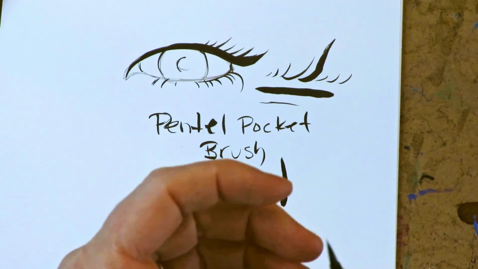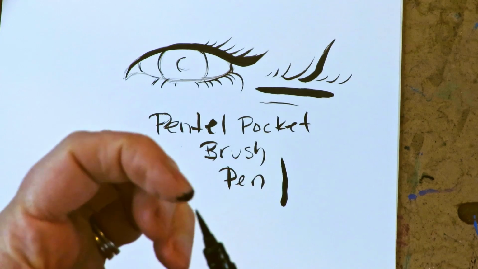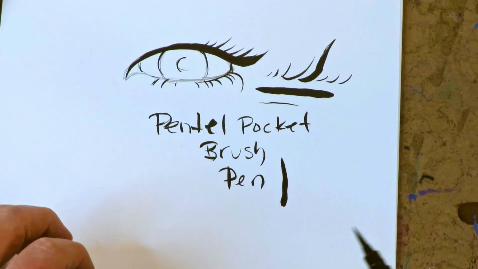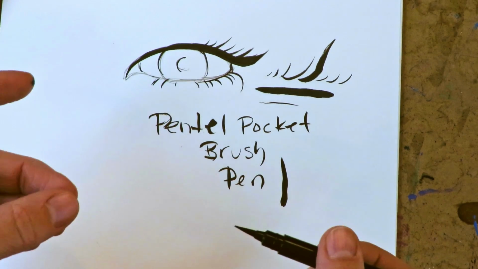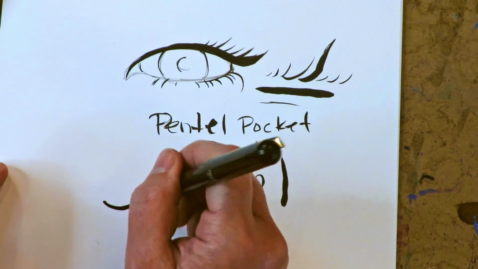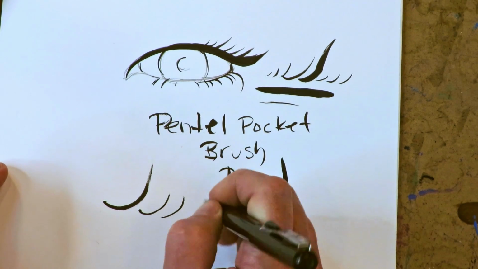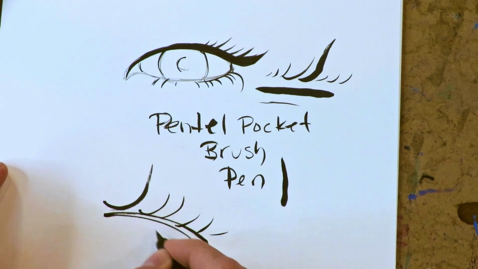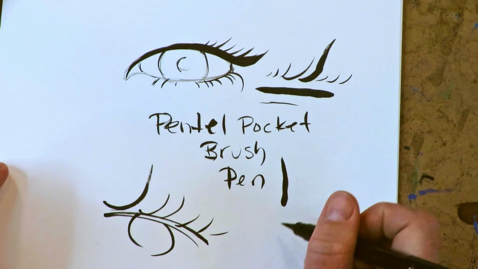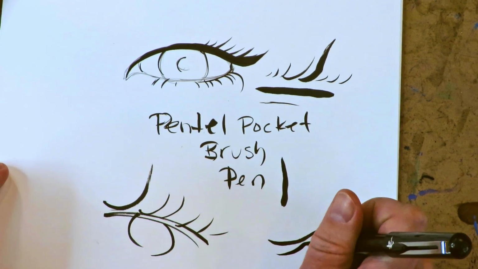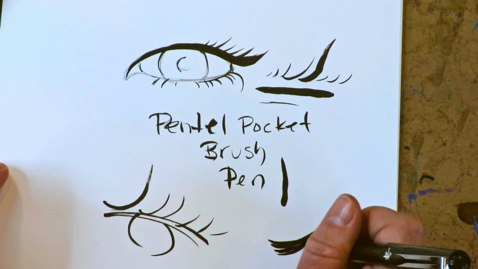And this is an actual brush. It's not just a pointy nib. It's made up of bristles, but it's really fun to practice doing your eyes that way. And you can do a really easy cat eye that way as well. You just kind of blend it in.